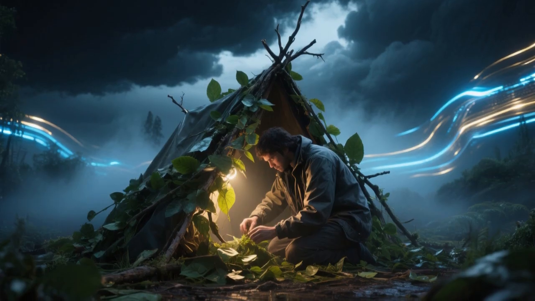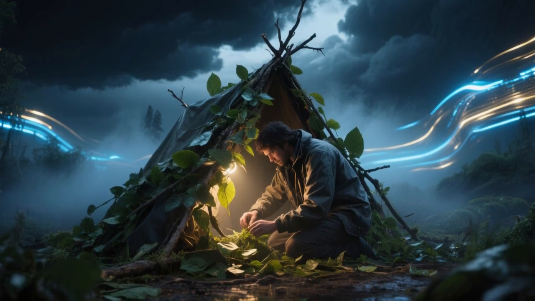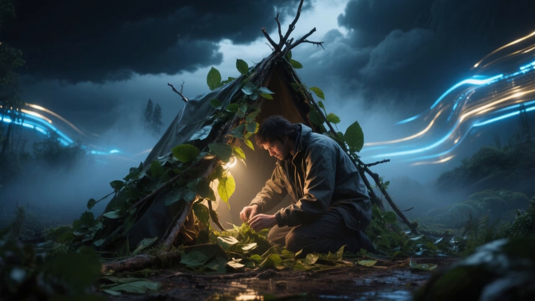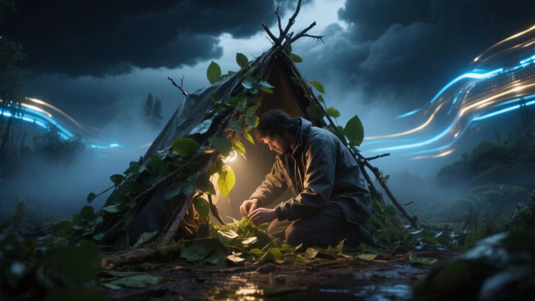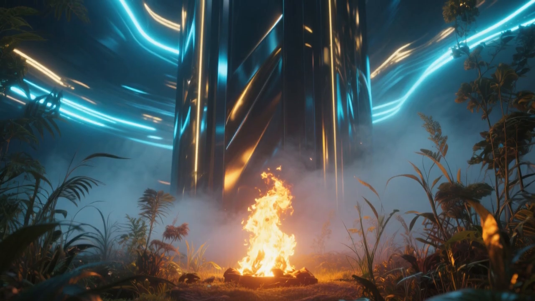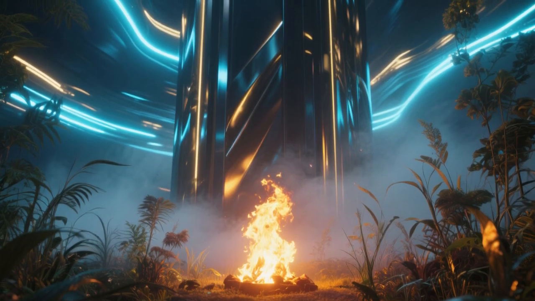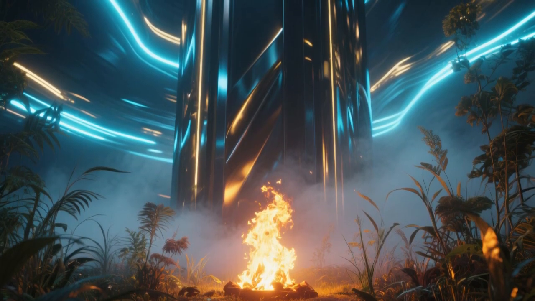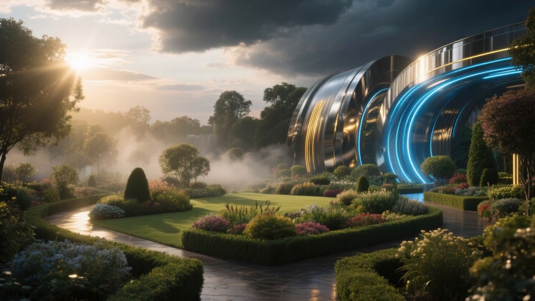We cannot stop the storms, but we can build shelters. We can weave roofs from leaves and branches. We can gather warmth. We can light fires. We can hold one another when the wind howls. These are not acts of defiance against the universe. They are acts of care within it, and in this, we find our role.